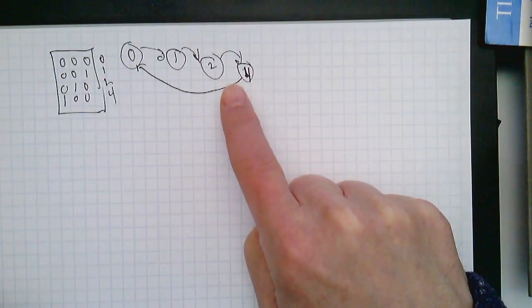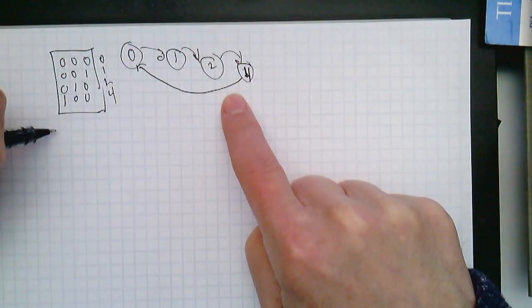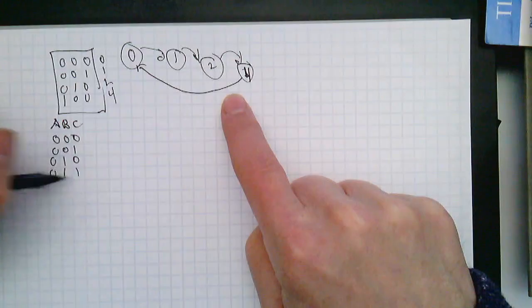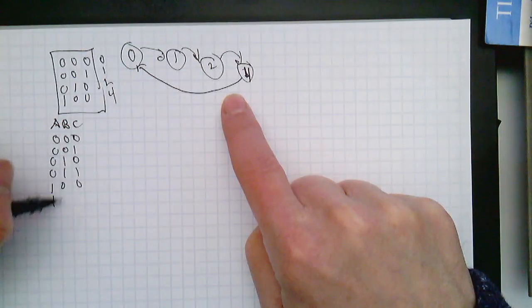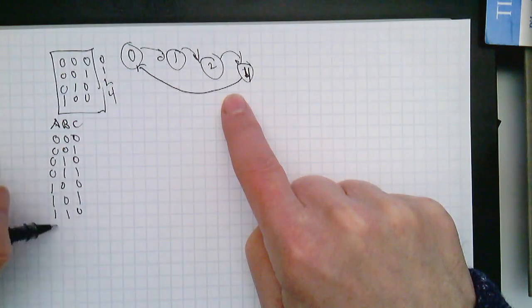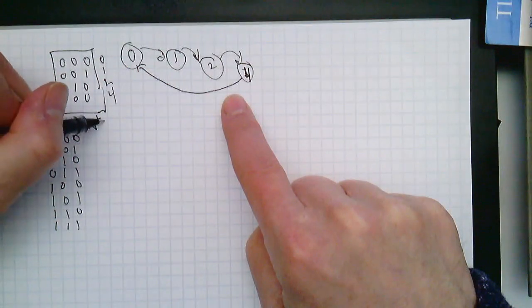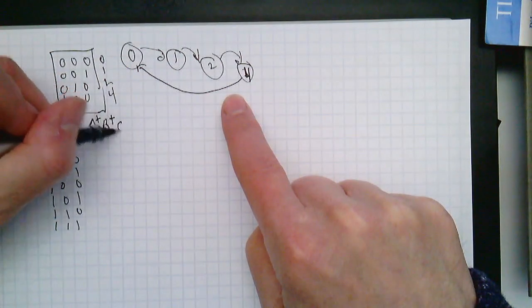Actually this is a counter, and I can design this counter. So it's A, B, C, and A plus, B plus, C plus.